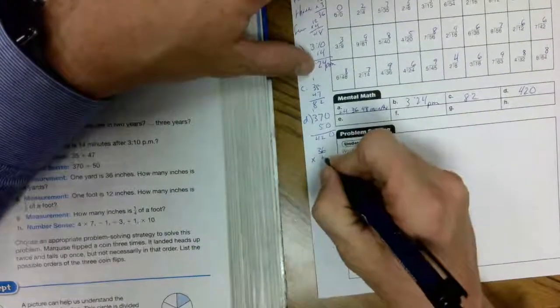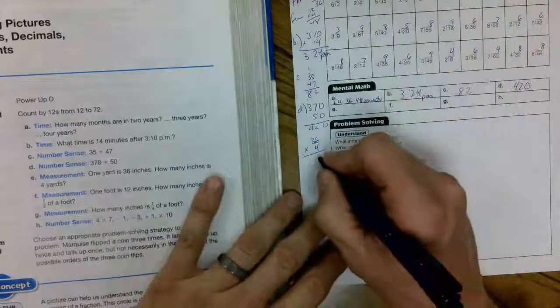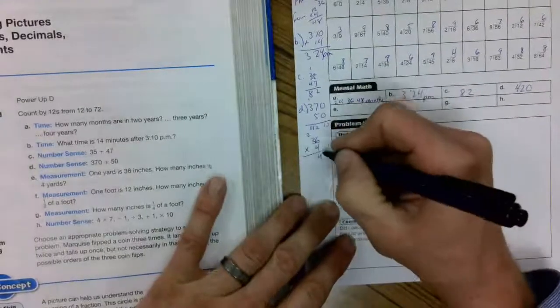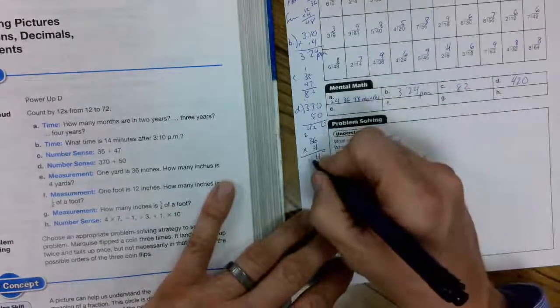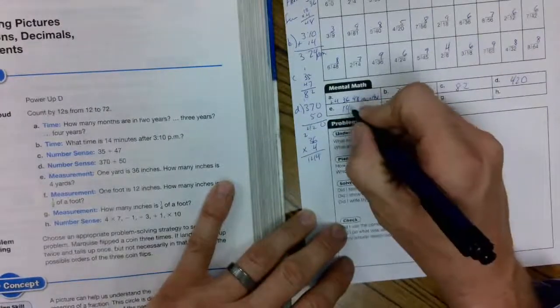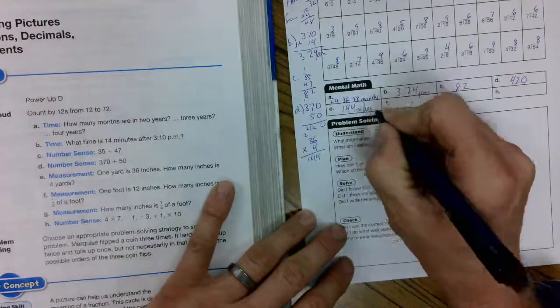How many inches are in 4 yards? So you're going to take your inches per yard, it's 36, and you're going to take that times 4. 4 times 6 is 24. 4 times 3 is 12. Plus 2 is 14. 144, and that's our inches.